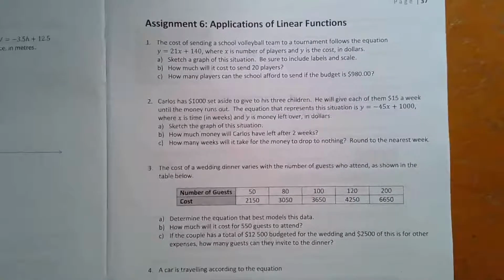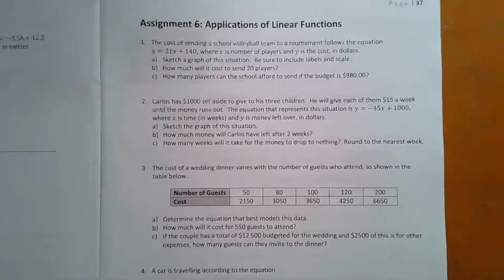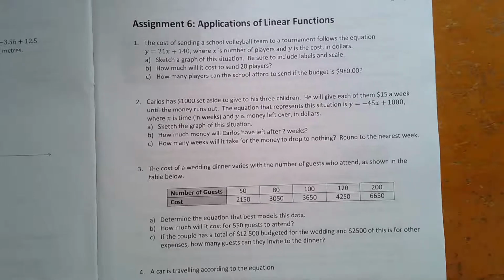Okay, I am going to be recording my lesson from yesterday because there were big problems yesterday. So I'm going to be recording the answers. I'm going to go through questions 1 through 4 for assignment 6, which was the applications of linear functions.